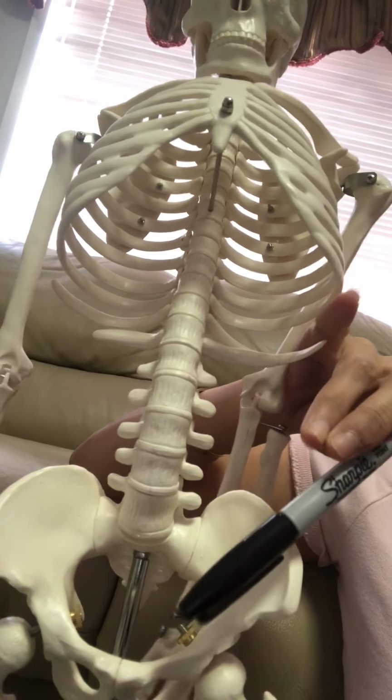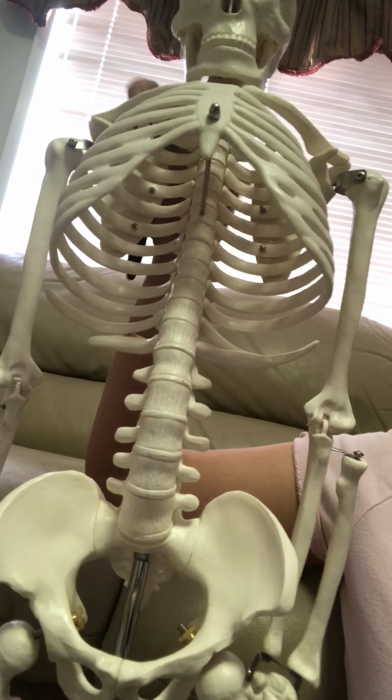Okay. It also includes the sacrum and coccyx of the axial skeleton.